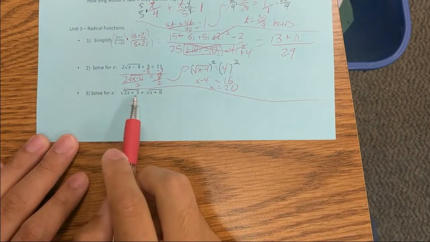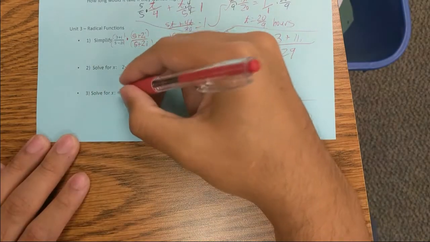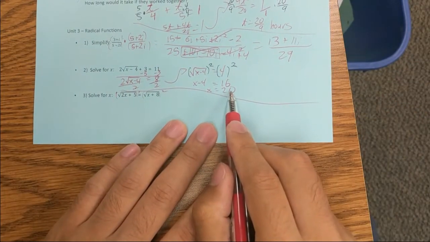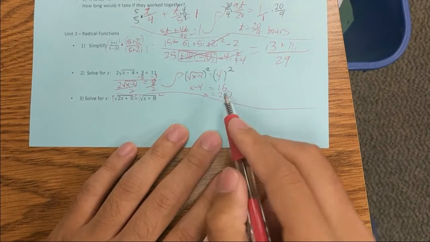Okay, so for this one, both radicals are by themselves, so we can skip straight to the squaring. Oh, sorry, back over here, we should always check with radicals because extraneous solutions can happen.